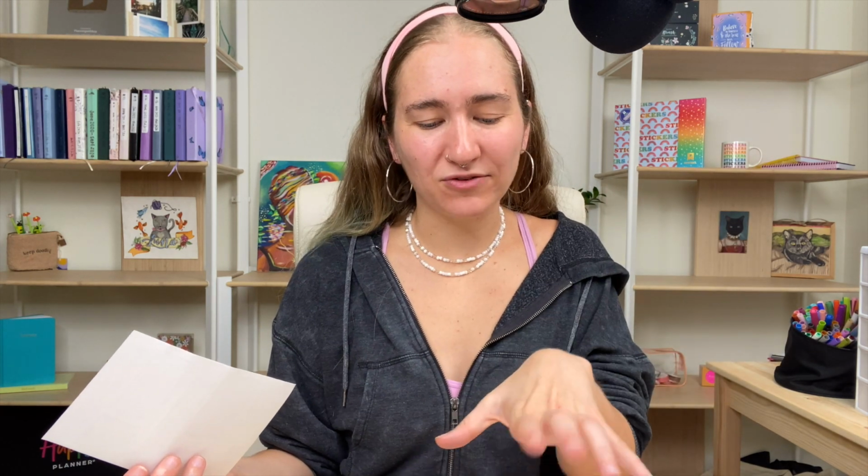A good way to make sure you're not forgetting these things is to somehow highlight them in your bullet journal. Make them stand out a little bit more than everything else. And it's a great way to make sure that your brain really takes in that information when you're looking at your bullet journal.